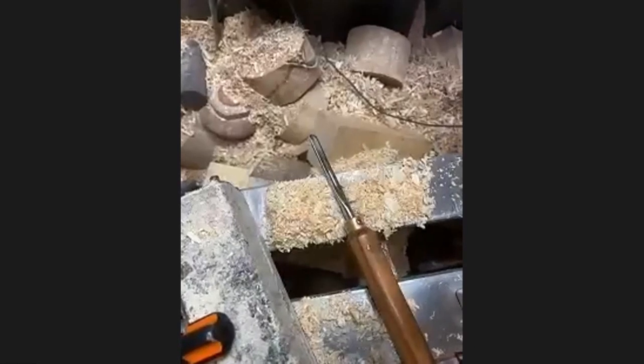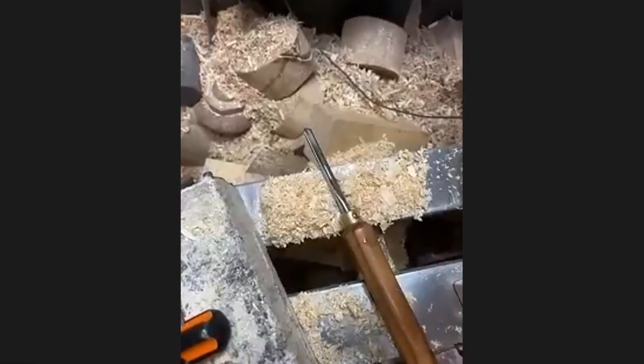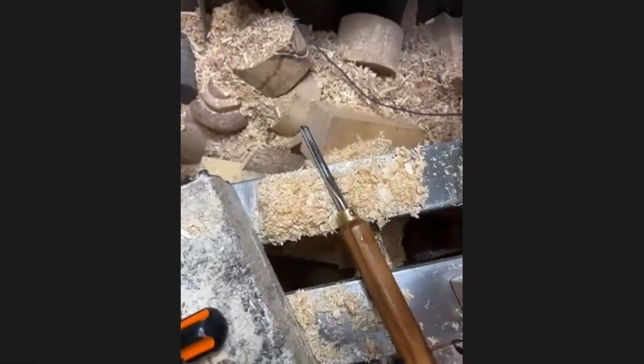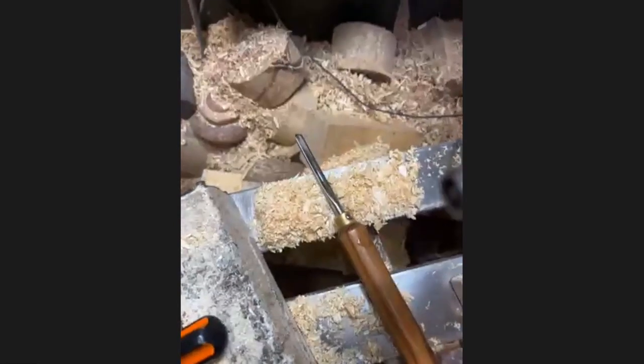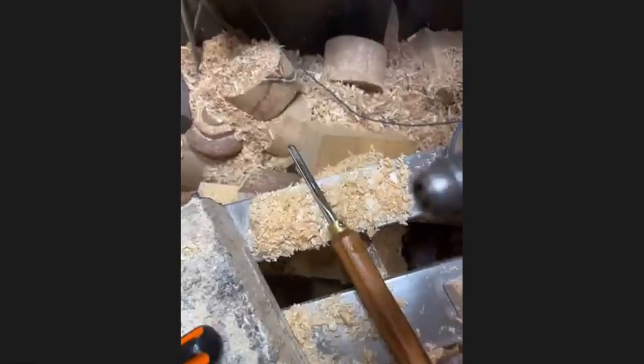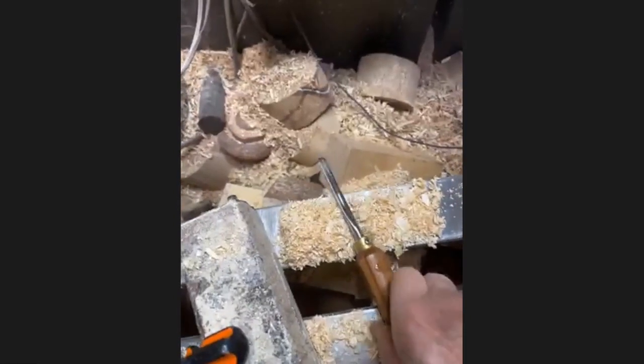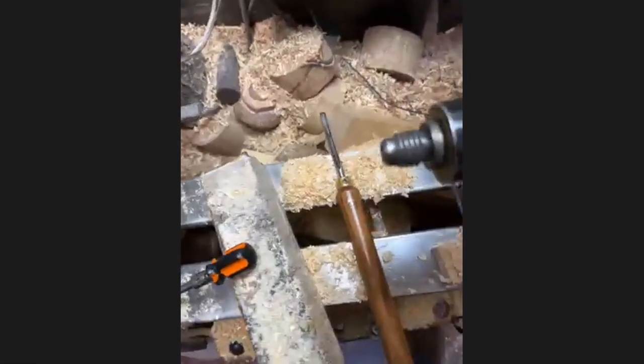But I can make all 5 shapes. I can do the roughing, and I always do all my cutoff with it. The only thing I use a parting tool for is when I'm sizing beads and coves on table legs or something like that. That's a 3/8 inch spindle gouge. Yep, 3/8 inch spindle gouge.